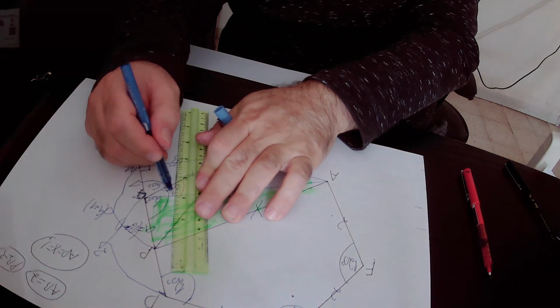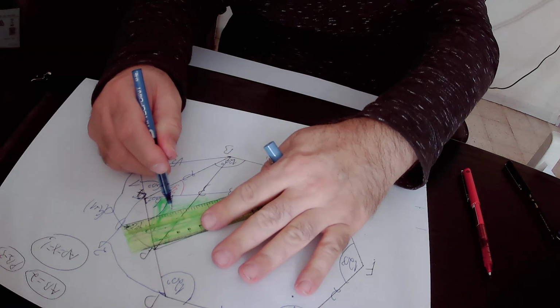This angle equals 90 degrees. This is a right angle.